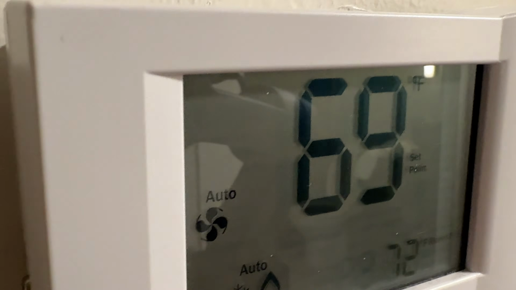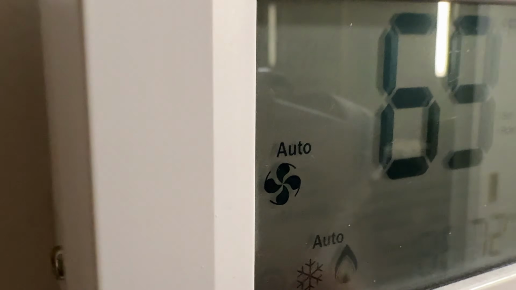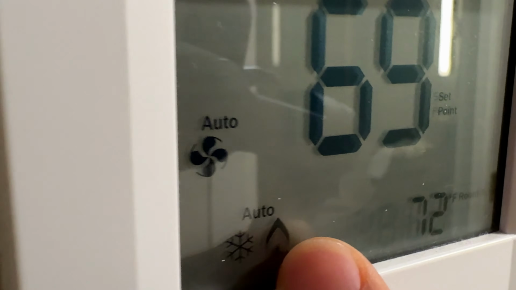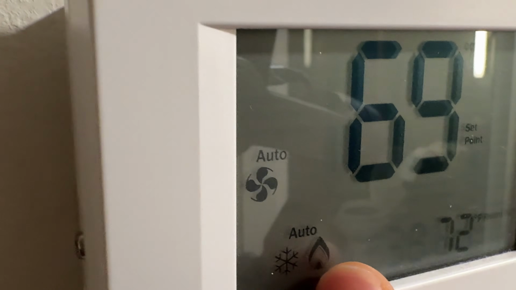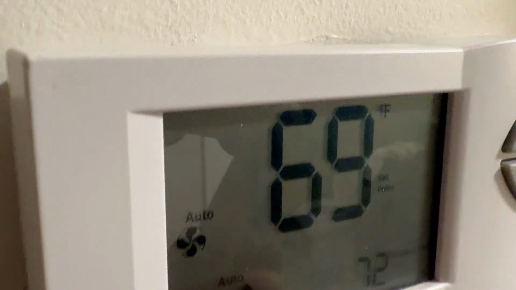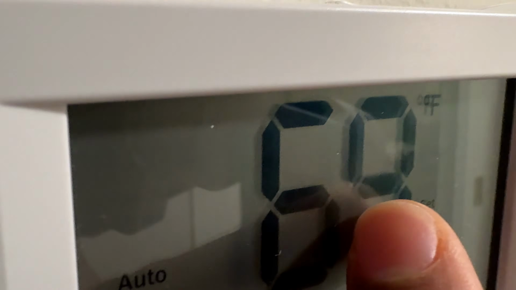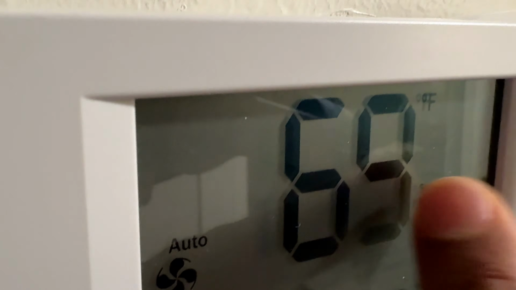Now, vice versa, or however you say it, excuse my French, if you come over here, the heater is right here. So this is the auto feature, so it turns on the air conditioner or heater depending on the room temperature and the set point. So if you want the heater to be on, all you have to do is set the set point higher than the room temperature.